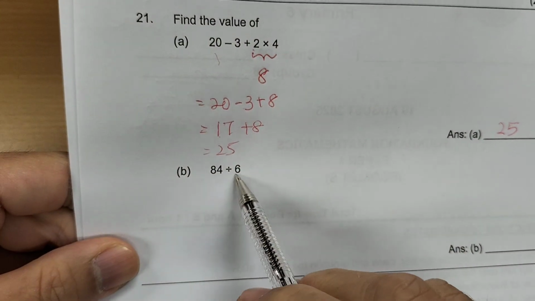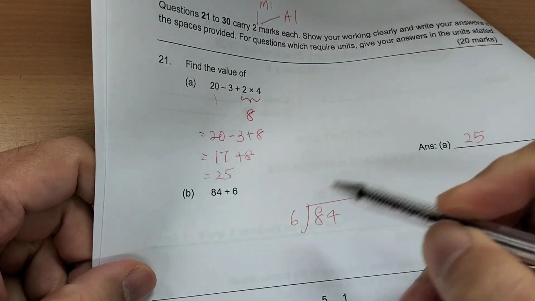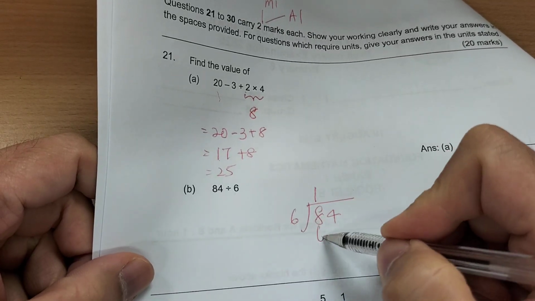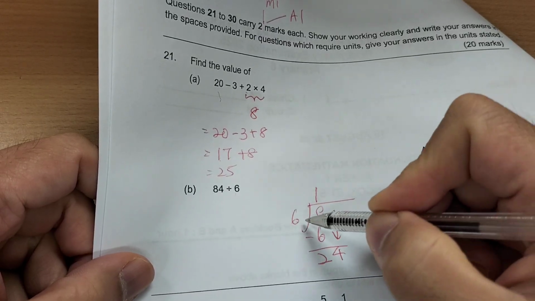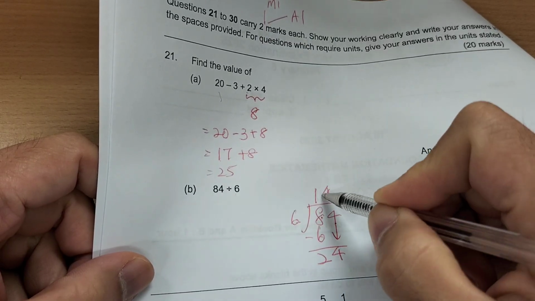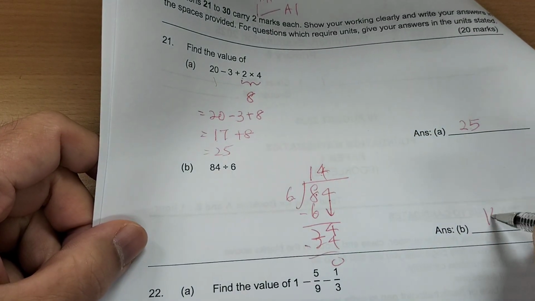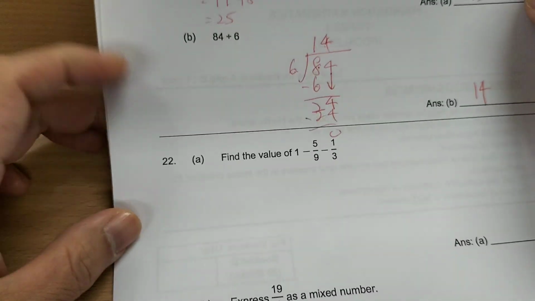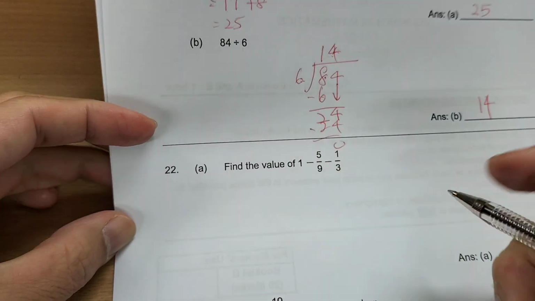Next one, 84 divided by 6. So 84 divided by 6 is like that. 6 times 1, 8 minus 6. 6 times 4, 24. So the answer is 14.